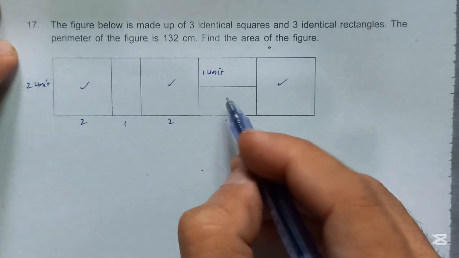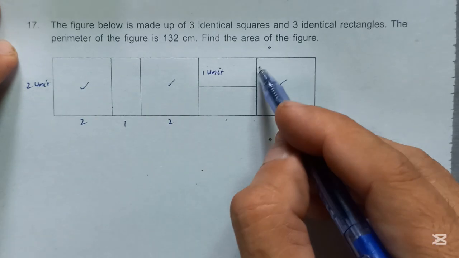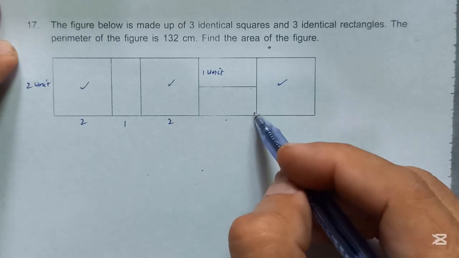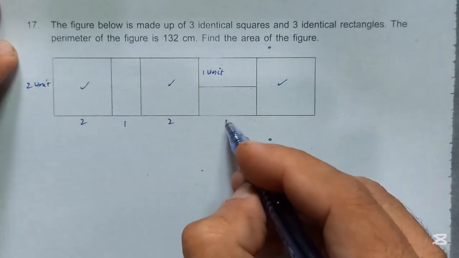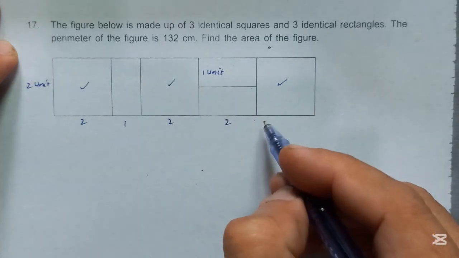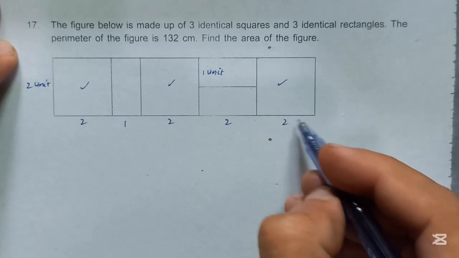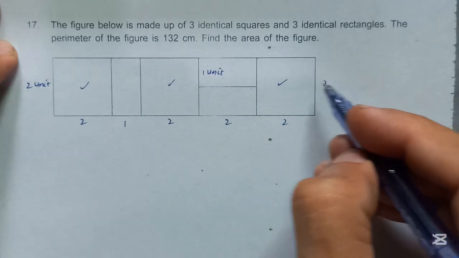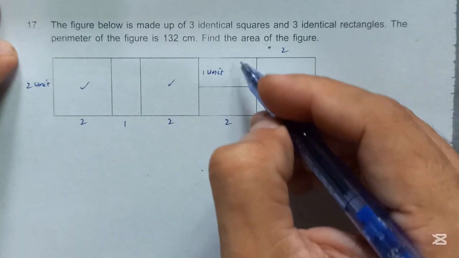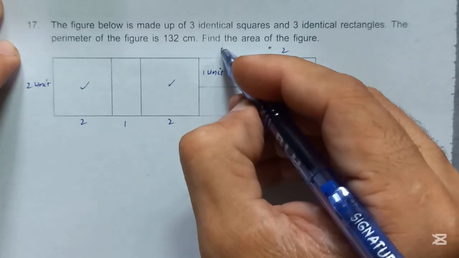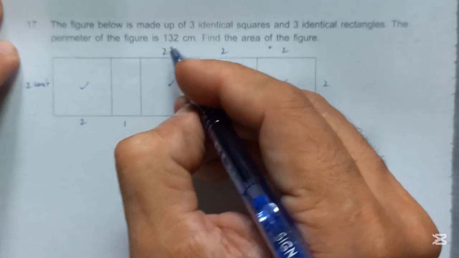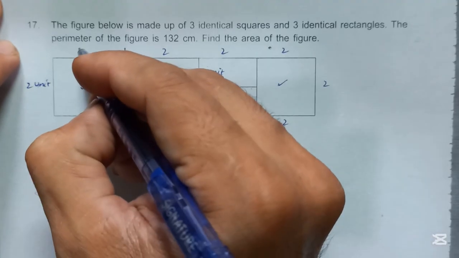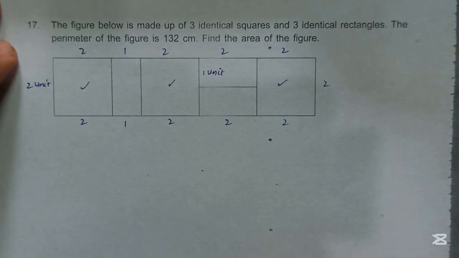This will also be 2, because this is the dimension of the square. So this is 2. This is also 2. This is 2. This will be 2. This will be 1. And this will be 2.